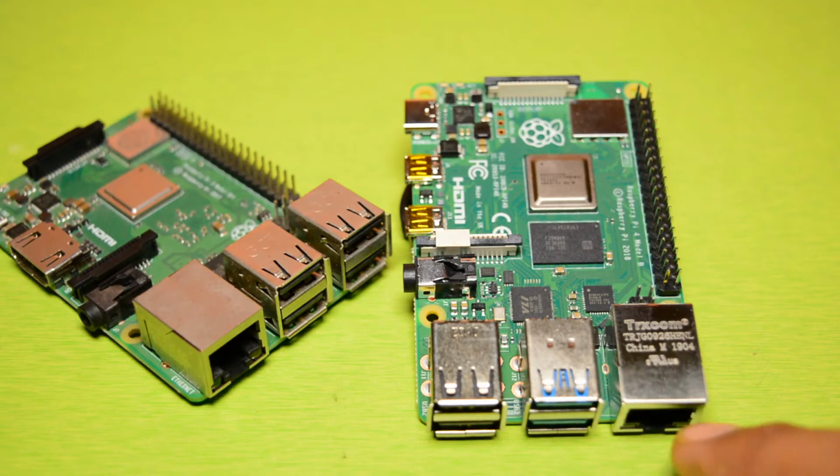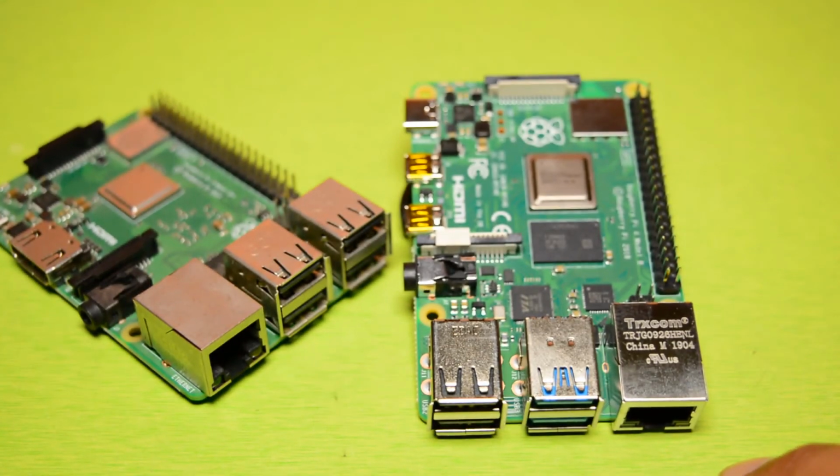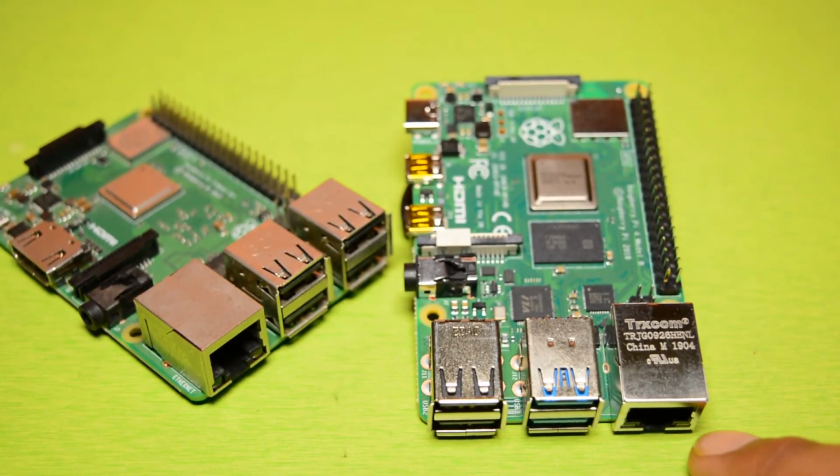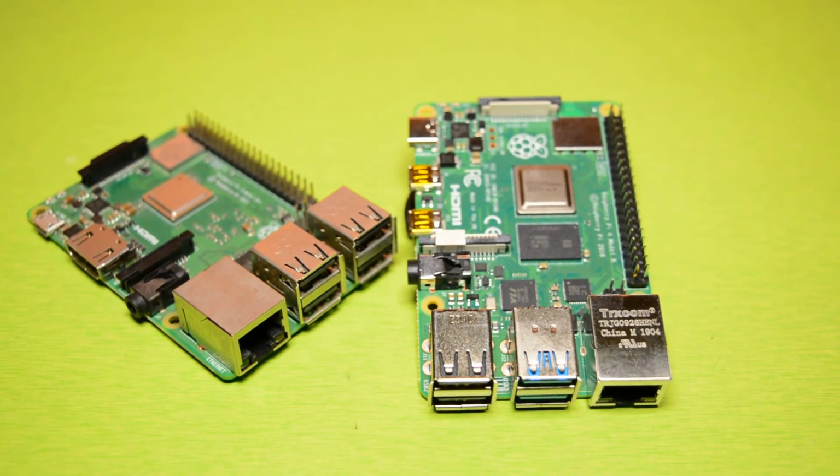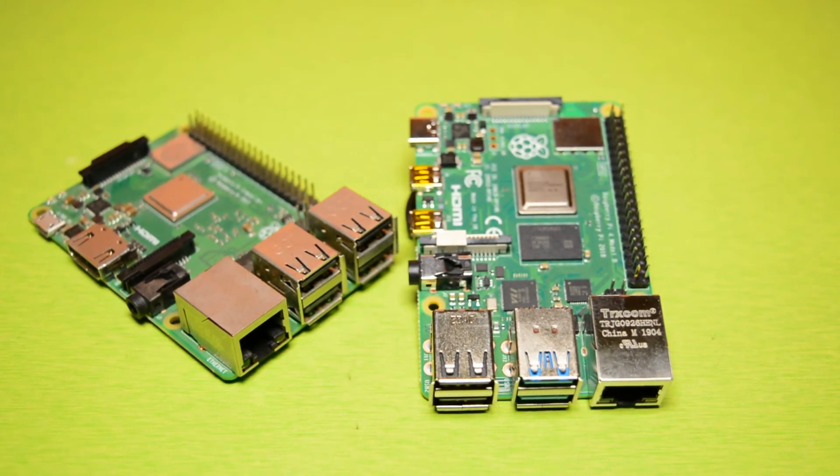Now the fourth difference is of the Gigabit Ethernet. Now the Raspberry Pi 4 Model B offers Gigabit Ethernet, which means you can get up to 1 gigabit per second speed on your Raspberry Pi 4 Model B. However, this is not possible in case of Raspberry Pi 3 Model B Plus, which limits you to up to 300 Mbps only.